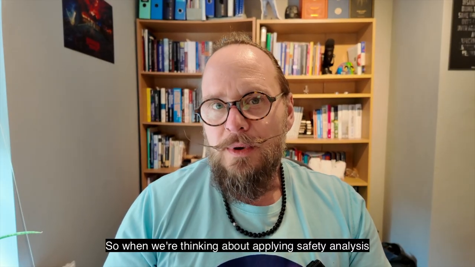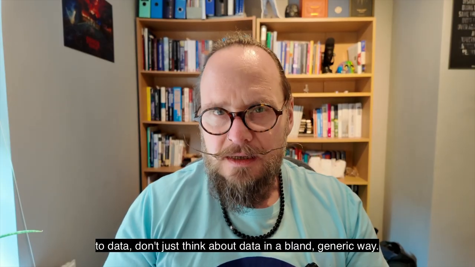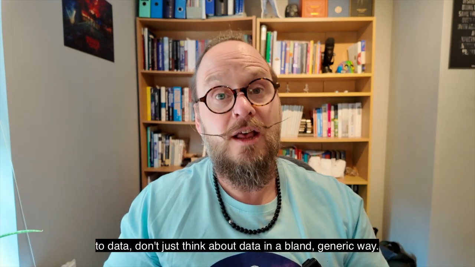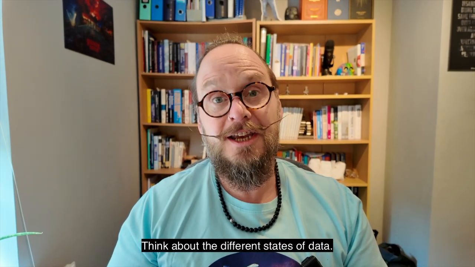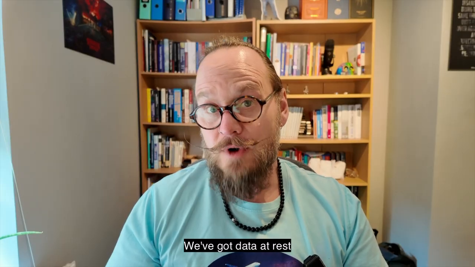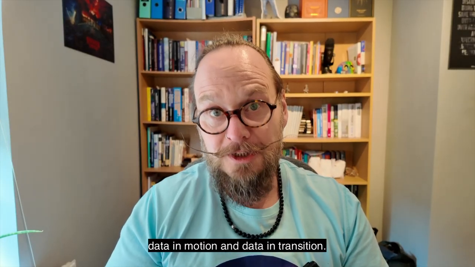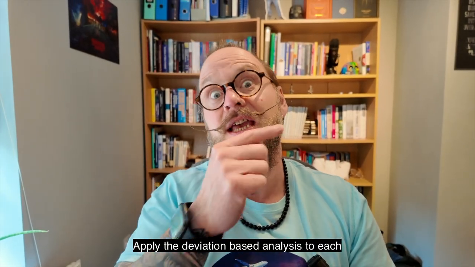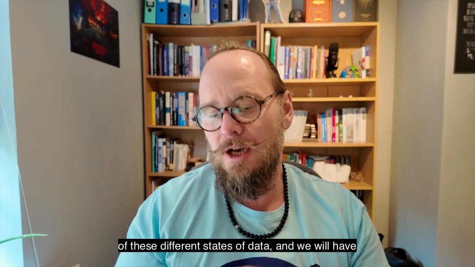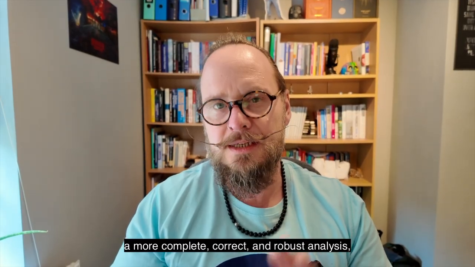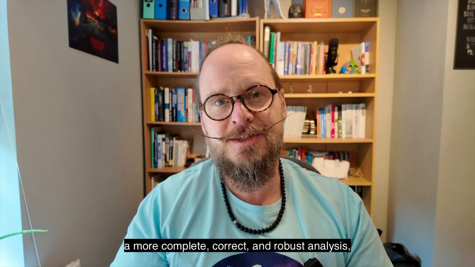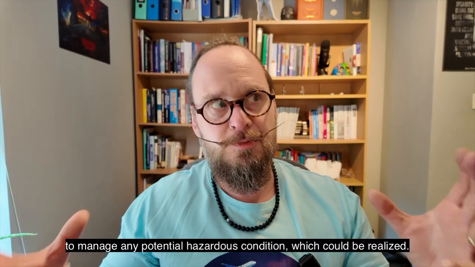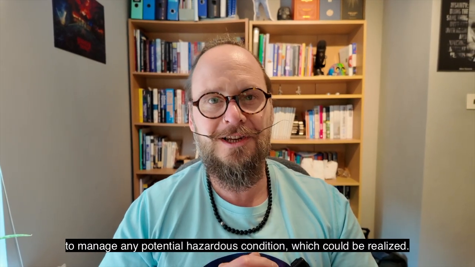So when we're thinking about applying safety analysis to data, don't just think about data in a bland, generic way. Think about the different states of data. We've got data at rest, data in motion, and data in transition. Apply the deviation-based analysis to each of these different states of data, and we will have a more complete, correct, and robust analysis, and we will identify effective mitigations to manage any potential hazardous condition which could be realised.